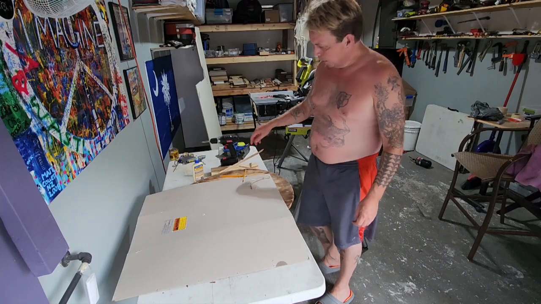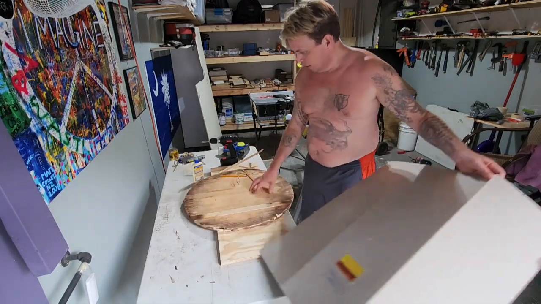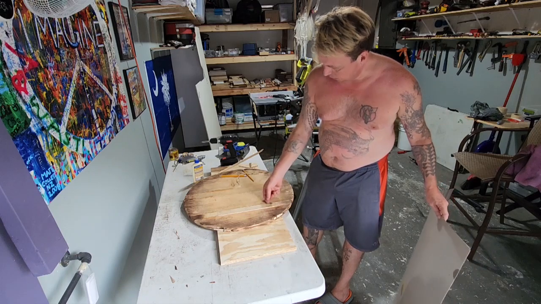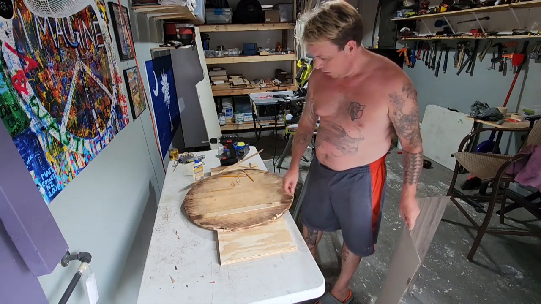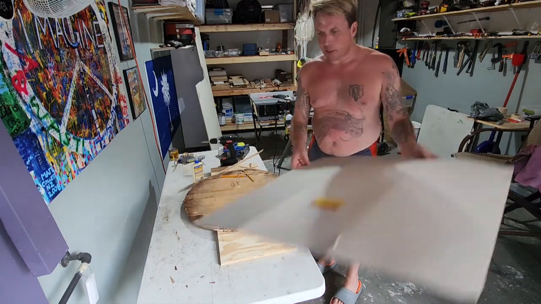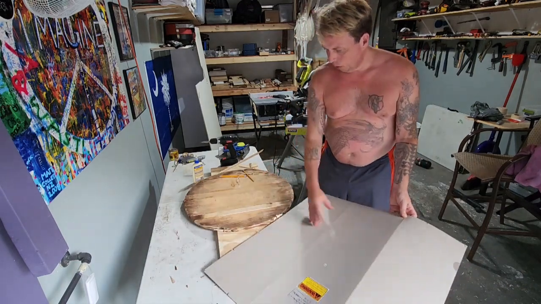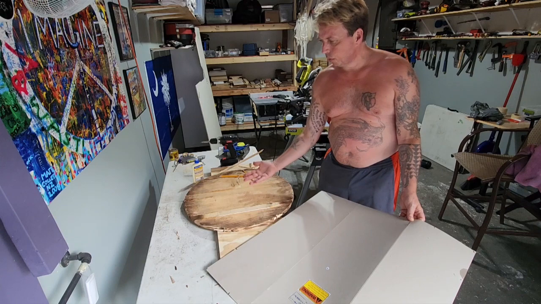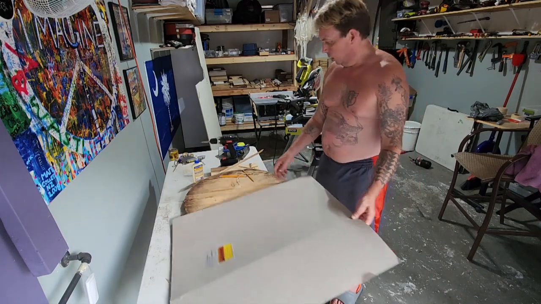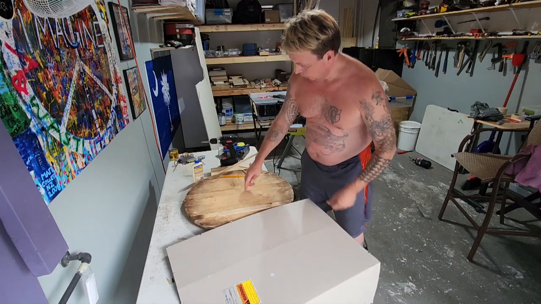Alright, it's not all the way dry yet. The glue, this one's way high, and I have to sand that one down quite a bit. But the glue's not all the way dry, so I'm not going to take it apart yet. I'm going to make a piece to put on the backside that's going to hold all this together a little bit better. And what I did is I just found the center hole.